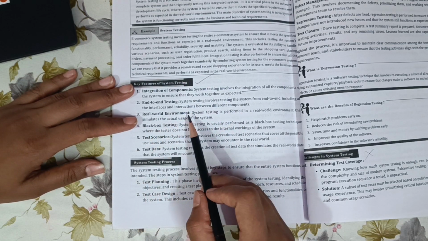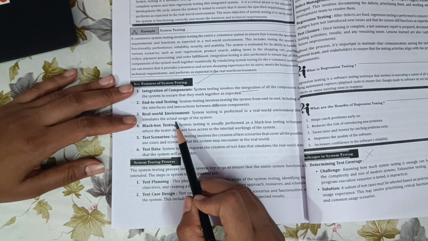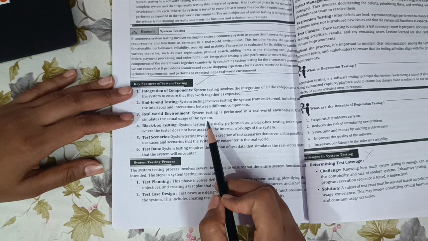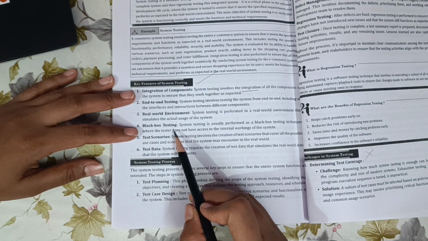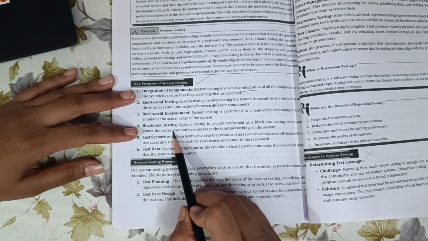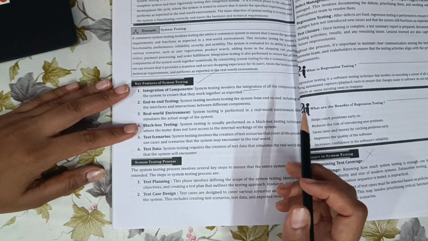Real world environment: system testing is performed in a real world environment that simulates the actual usage of the system. Black box testing: we'll be learning about this later in other videos.